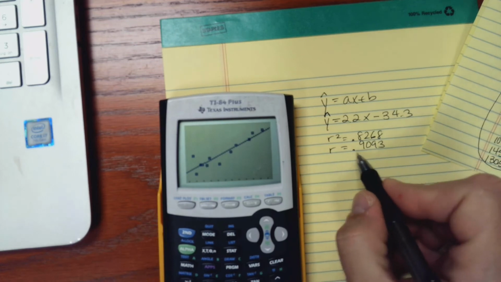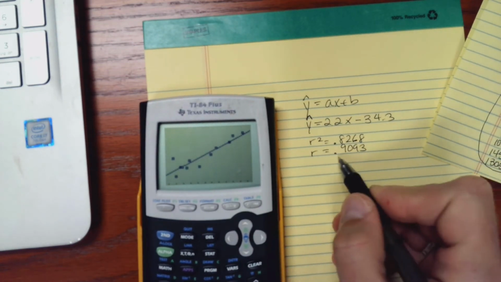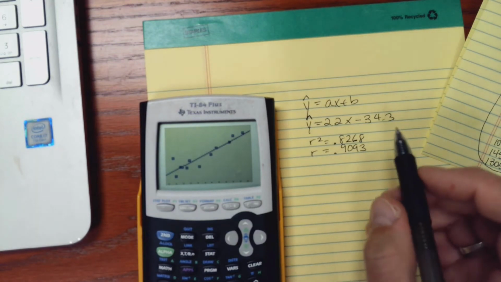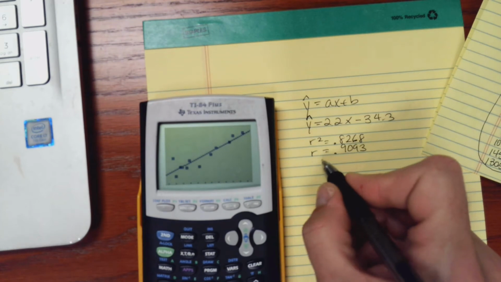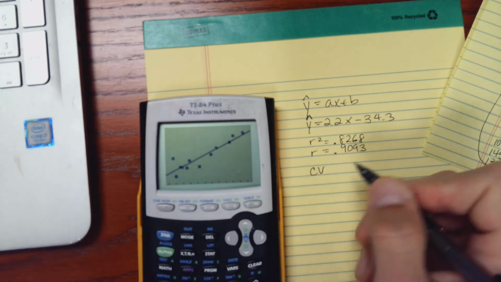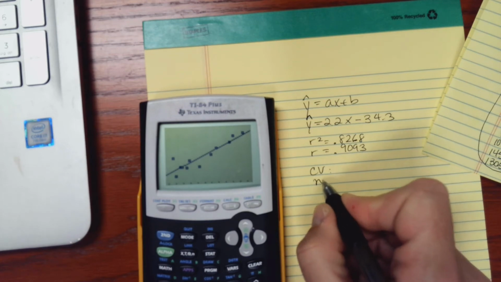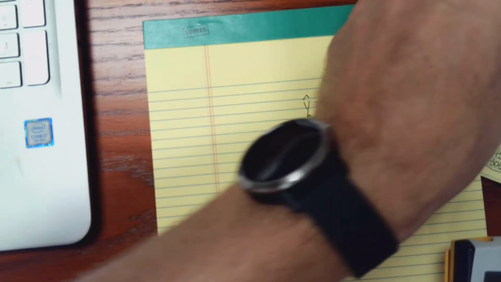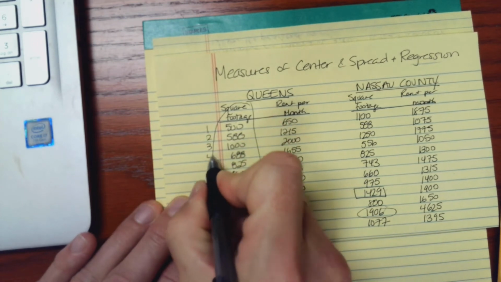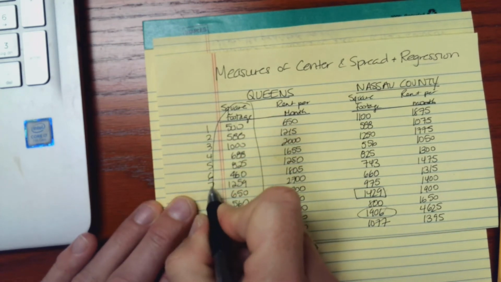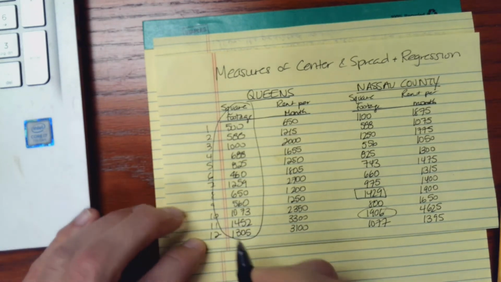And we see that in the correlation coefficient, 0.9. That's very close to 1, which would be a perfect positive. Let's compare this to a critical value. For that, I'm going to need to know my sample size. So how many ordered pairs did I use to create this? There were 1, 2, 3, 4, 5, 6, 7, 8, 9, 10, 11, 12.